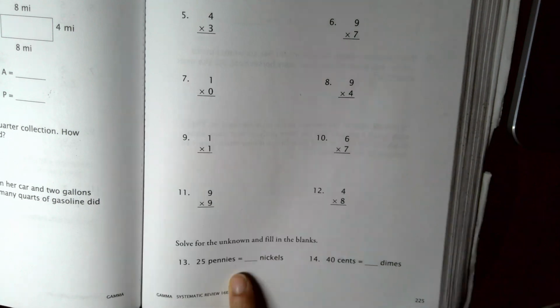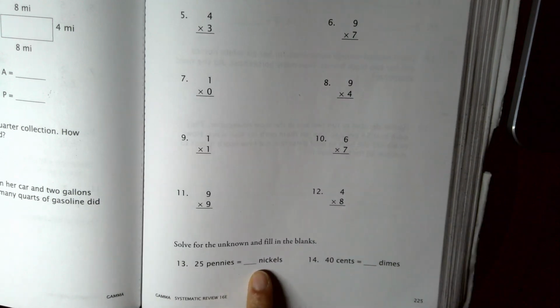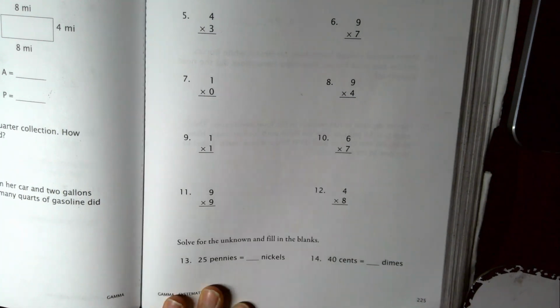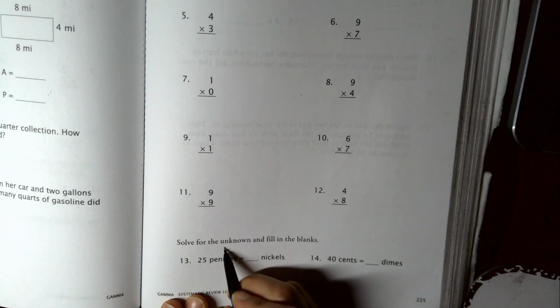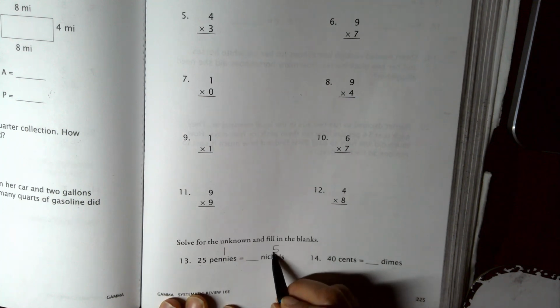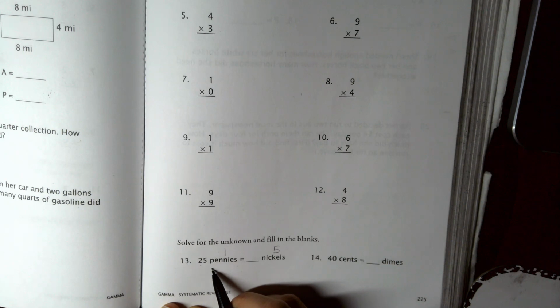And over here there's some multiplication facts practice, but there's also these at the bottom, which I have seen students have a hard time with. This one says 25 pennies. How much is a penny? It's 1. Equals blank nickels. 1 nickel is 5. So 25 times 1 is just 25, so 25 pennies will just be 25.